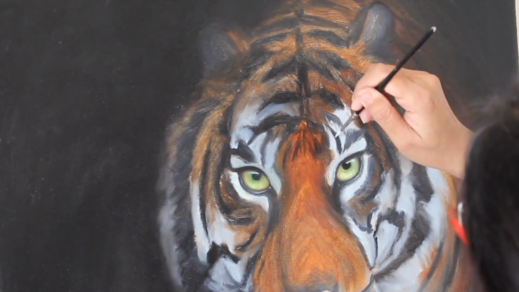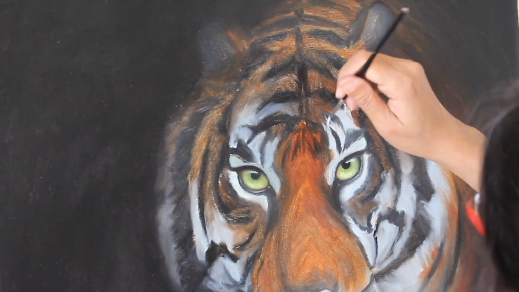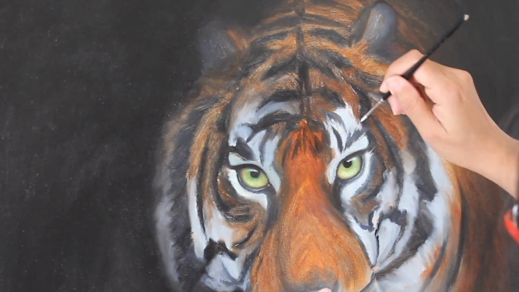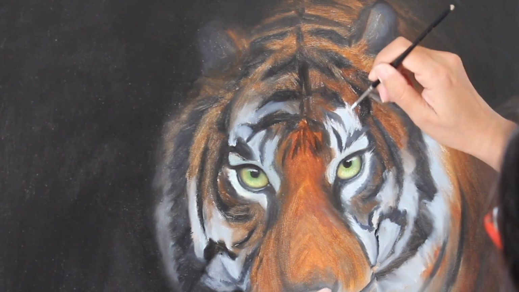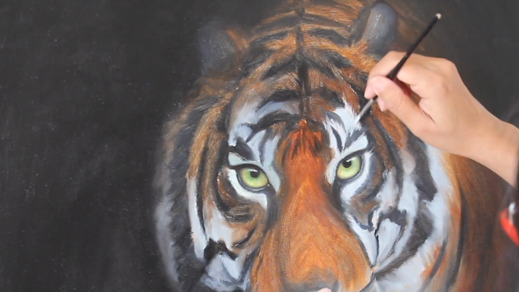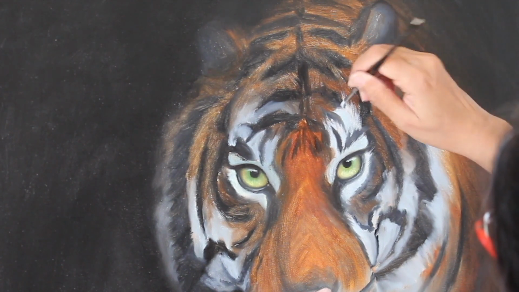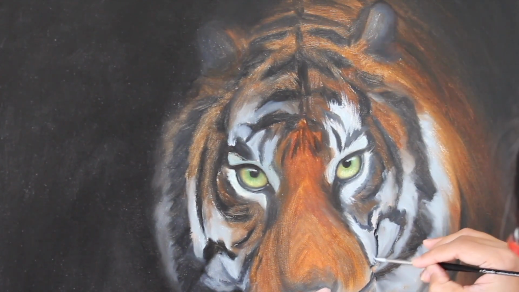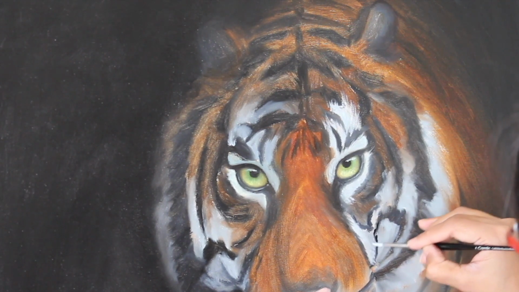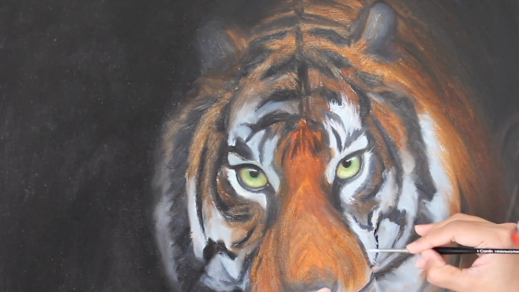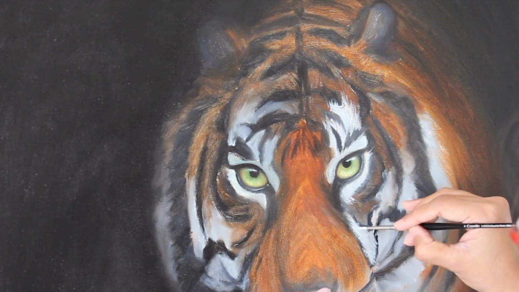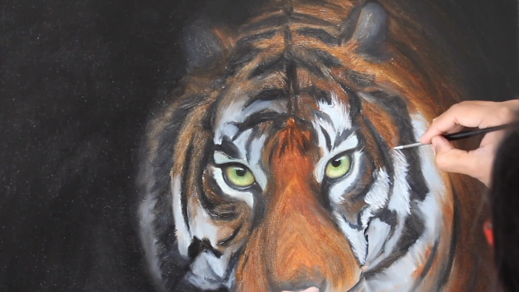Now I have started painting fur on the base layer. Here I am using oil color. You can also use acrylic colors. It is the same for oil and acrylic for painting a tiger, because we are creating fur and adding different layers on it. You can also use color pencils for painting this tiger.